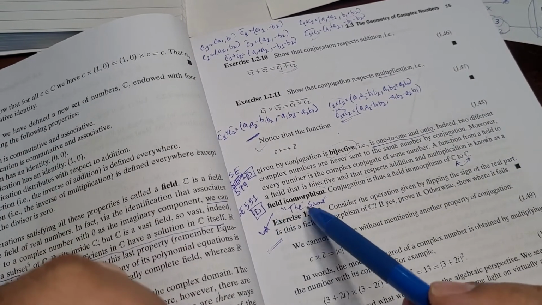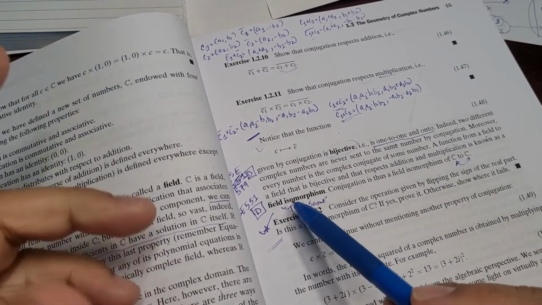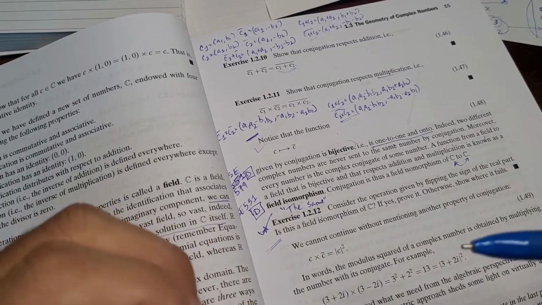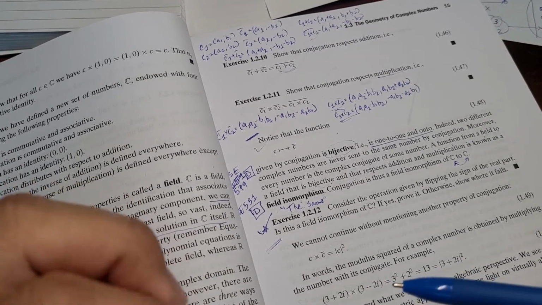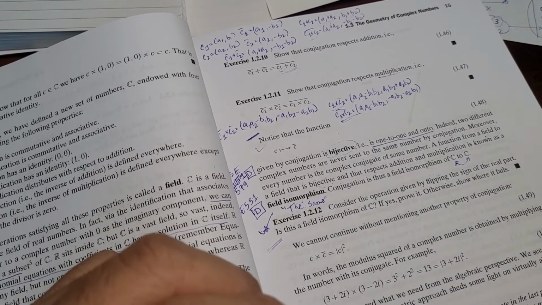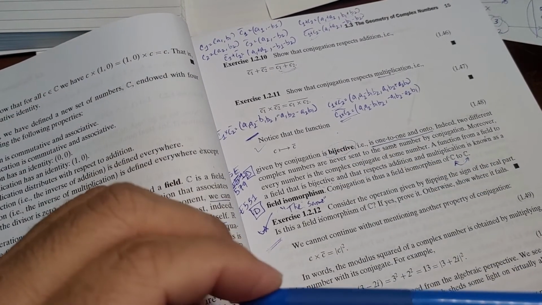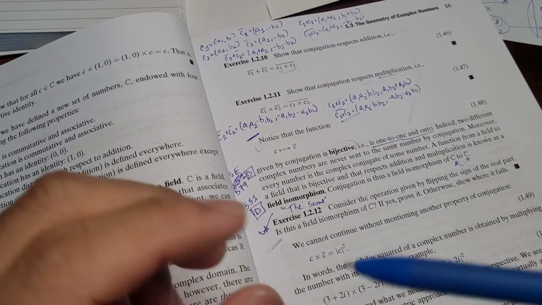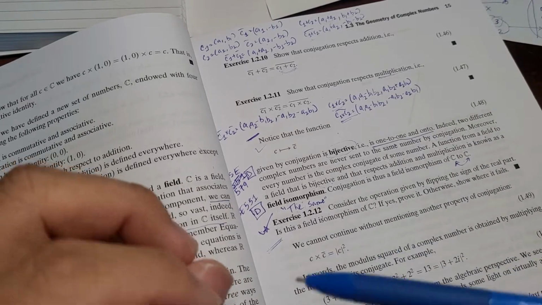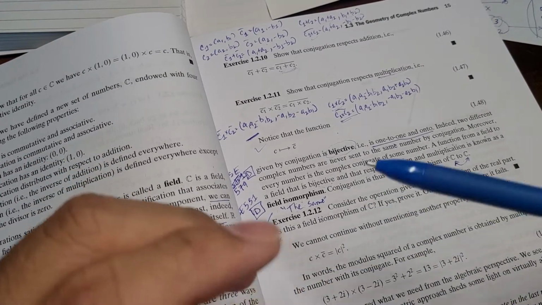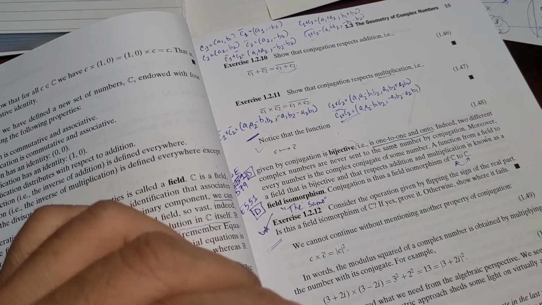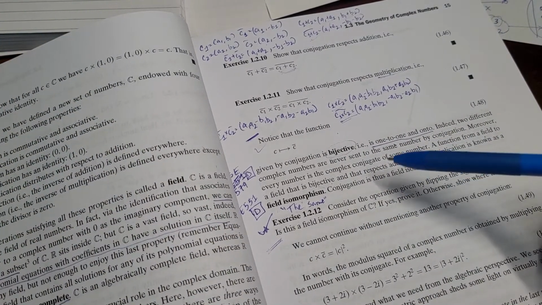So this is field isomorphism, but if you are into graph theory, then there is subgraph isomorphism. It's the same concept: given two graphs, is one graph isomorphic to a subgraph of the other, and how do you arrive at it? It's actually outside the context of our discussion.